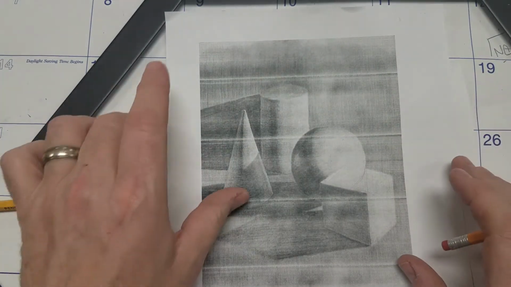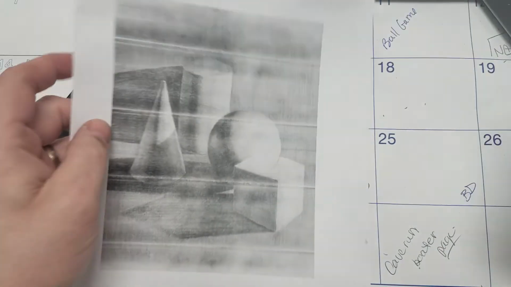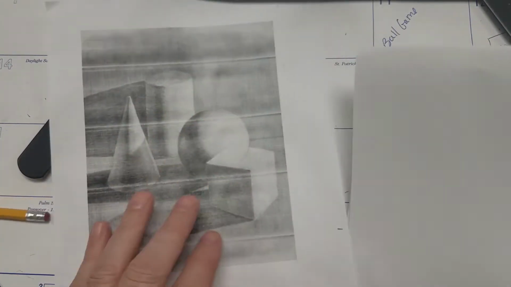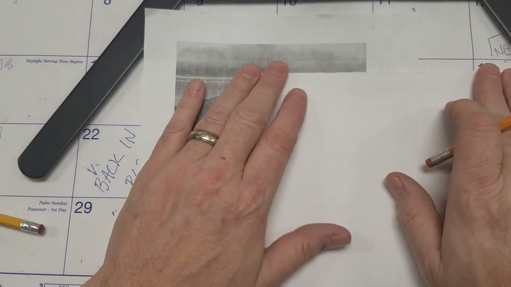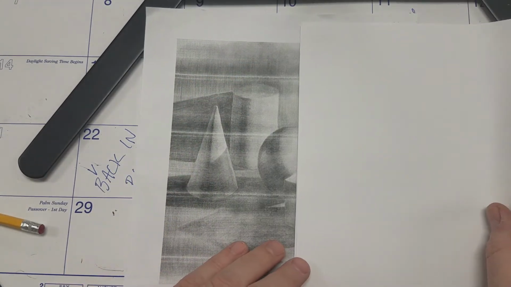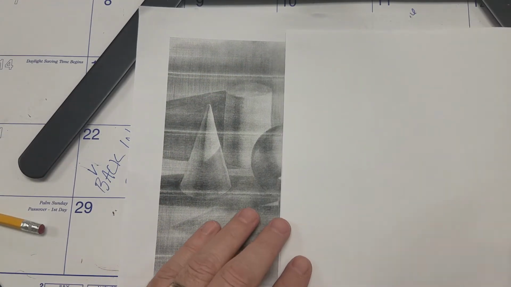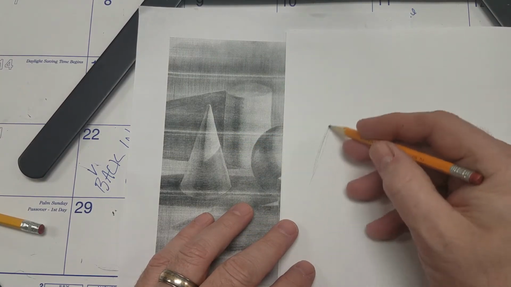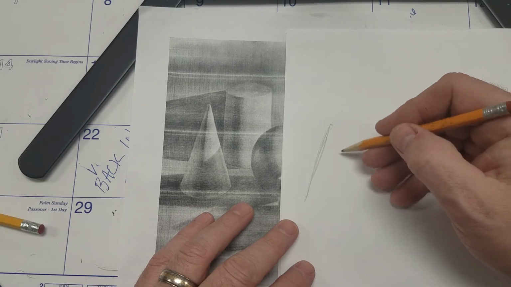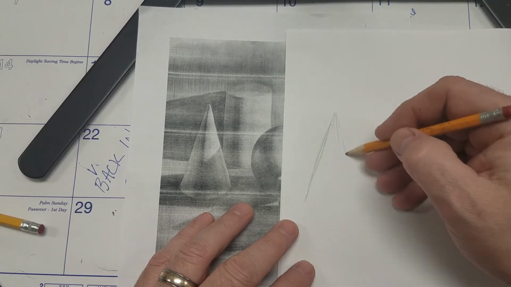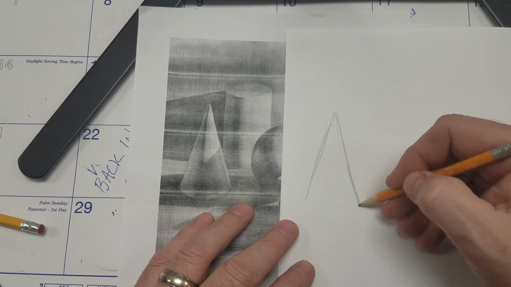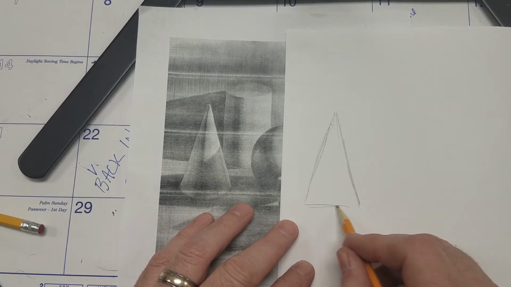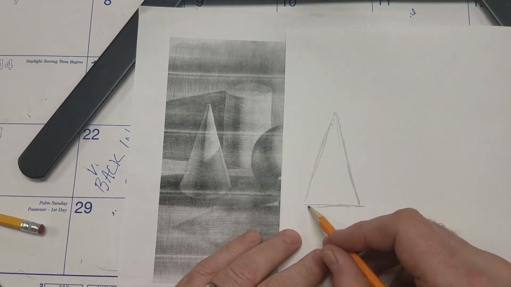So let's start this out. What I like to do is start out, and I'm sorry, this printout is so bad, it is what it is. I'm going to start out turning my paper vertically, and I'm going to start by drawing these three basic shapes first. I'm going to go with the triangle, which will become a cone. So we're just going to do the basic triangle, sort of like what's over here.